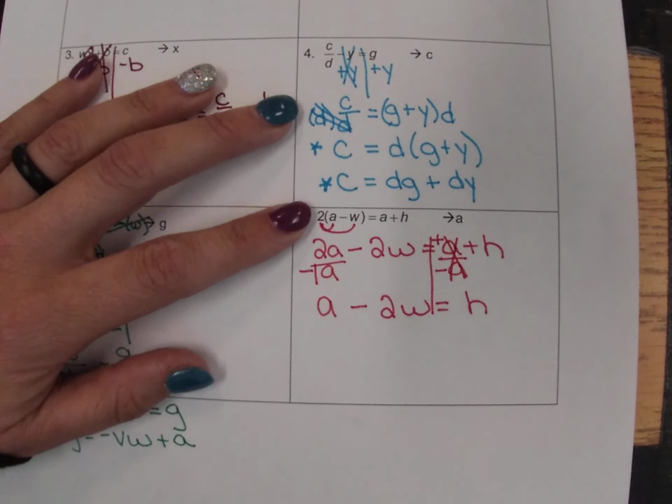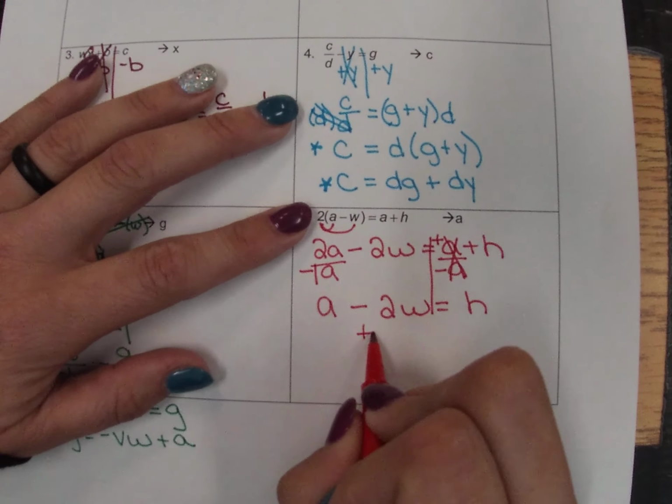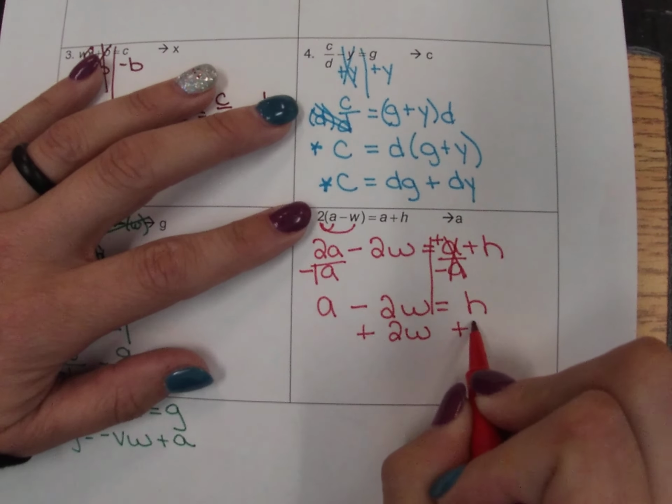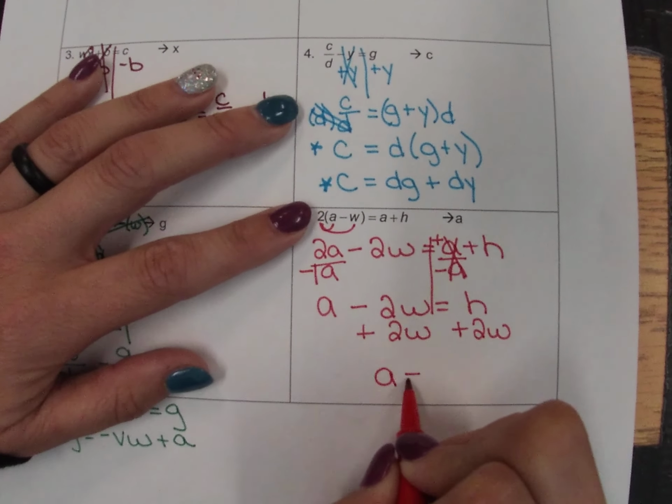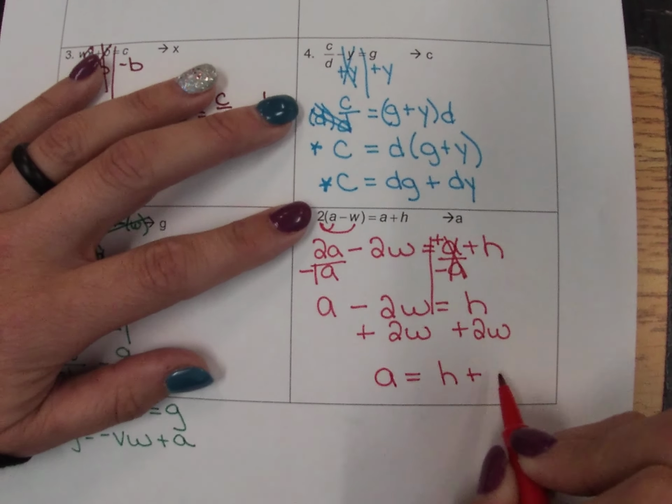And now I can finish solving for A. So I will undo subtraction with addition. I'll move that 2W to the other side. And I will get A equals H plus 2W.